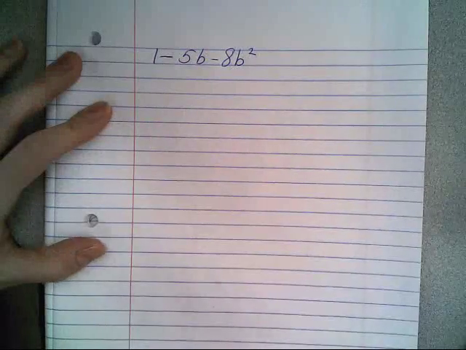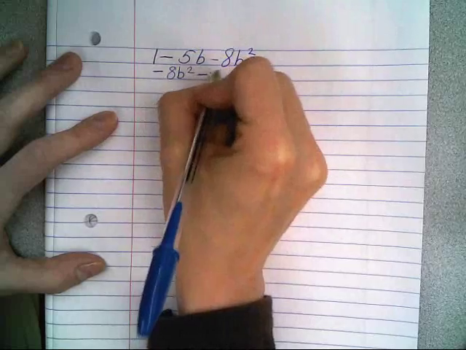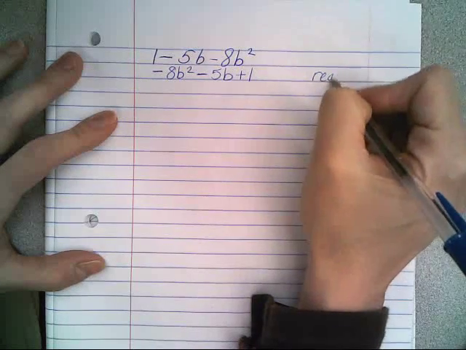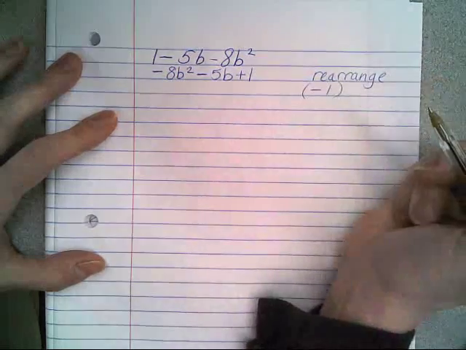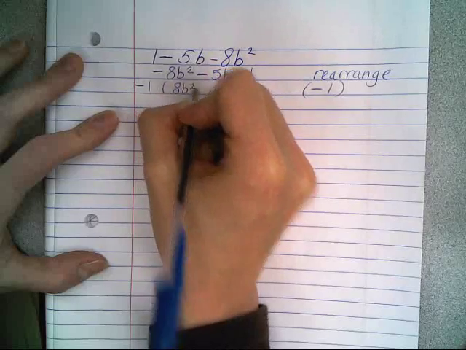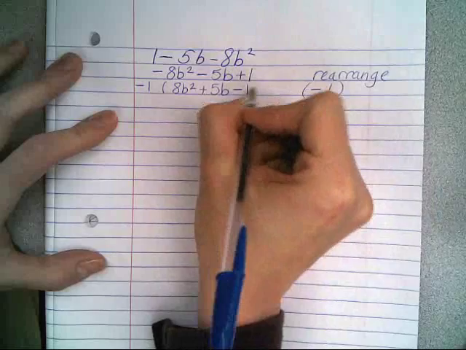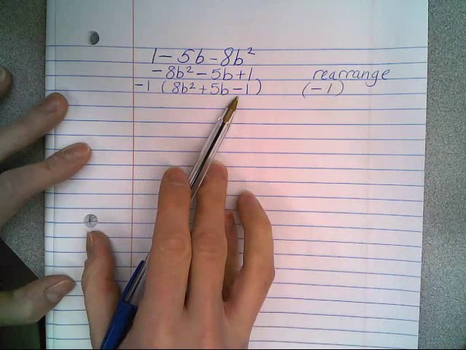We're going to rearrange it so that our square is first: negative 8b squared minus 5b plus 1. So we rearranged it. Then we're going to factor out our negative 1: negative 1, positive 8b squared, positive 5b, negative 1. Remember what I was saying, that when you pull this out, it flips everything within.